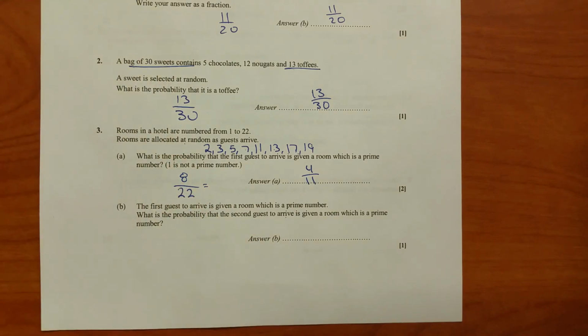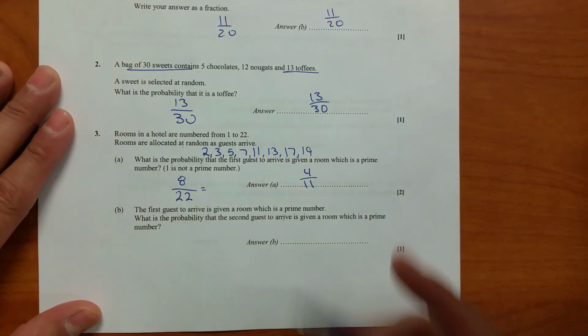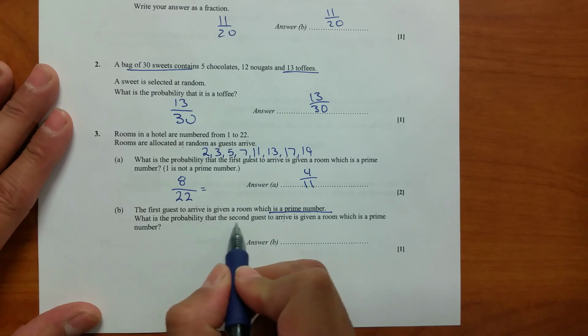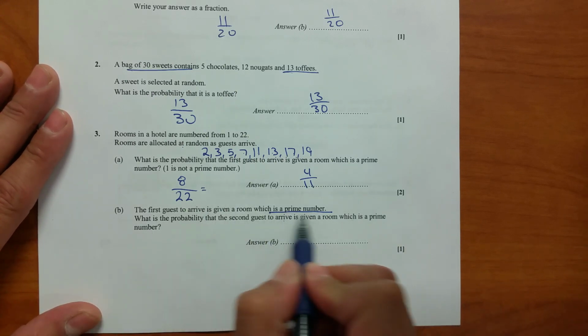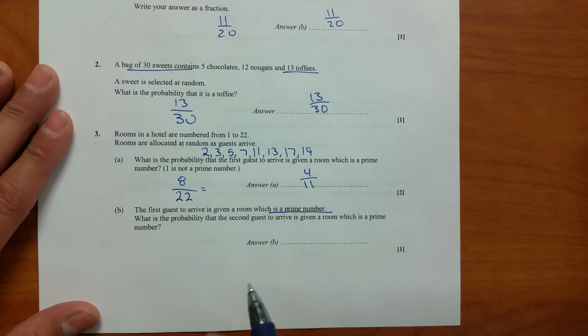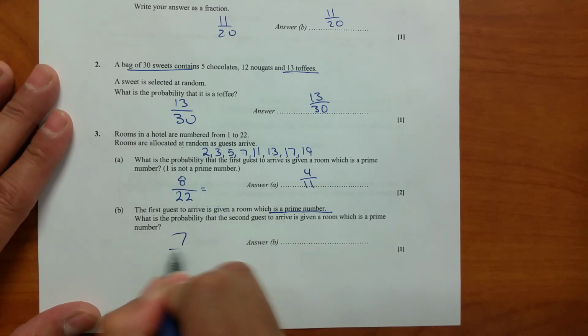Now, let's go back to number B. The first guest to arrive is given a room which is a prime number. So what's the probability that the second guest to arrive also gets a prime number? The first one's prime, so that means we have one less prime room. Instead of 8 prime numbers, we're going to have 7 prime numbers.